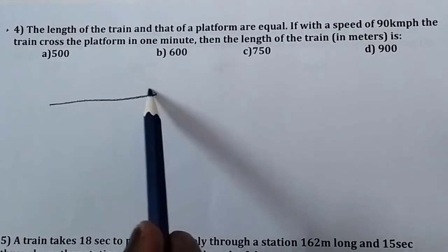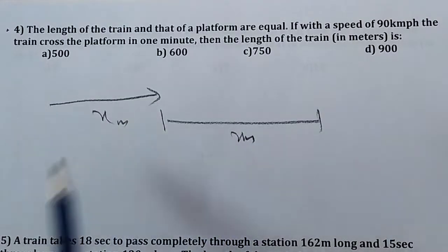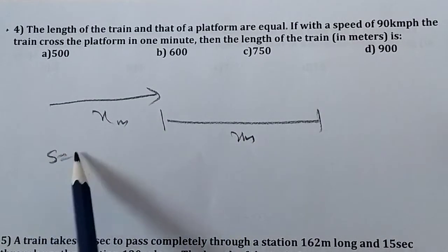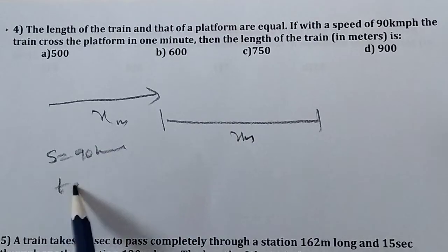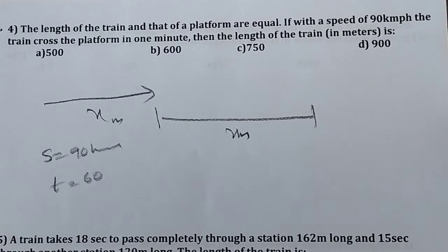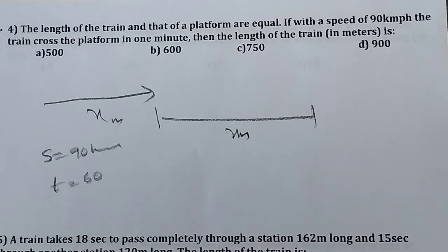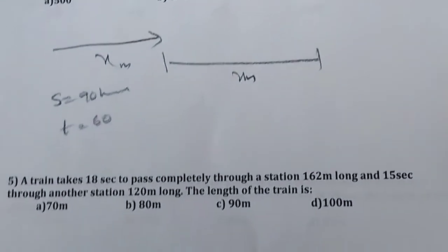What is given? Length of the train and the length of the platform, both are equal, that means x meters. So speed is given, 90 kilometers per hour, the time is given, 1 minute, that is 60 seconds. From this information it is asking to find out the length of the train. So the distance we have to consider is the length of the train plus the length of the platform, that is 2x. So distance equal to speed into time. So from that formula you can find out the length of the train. So that is so easy. I hope you can do that problem on your own.